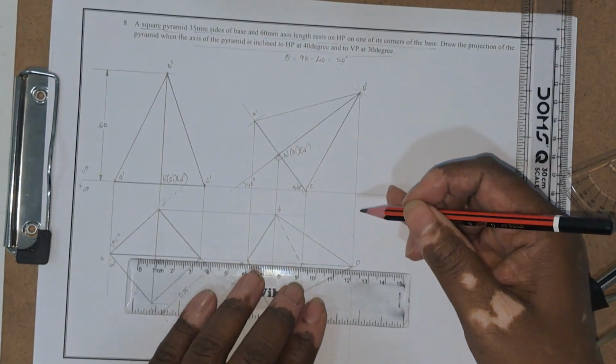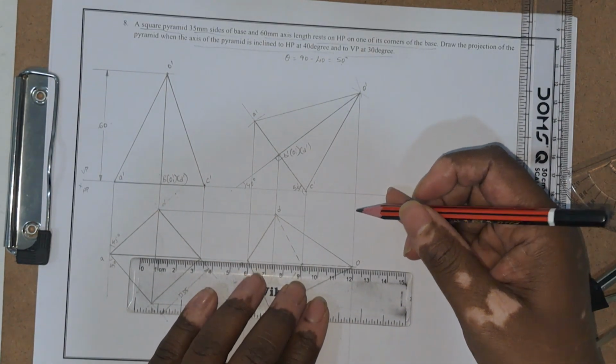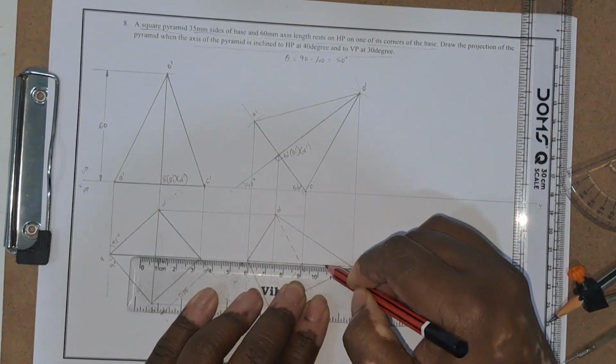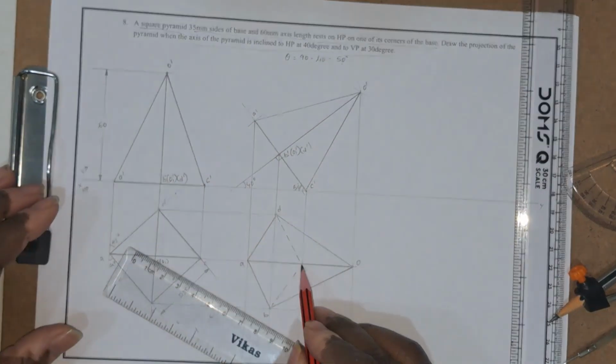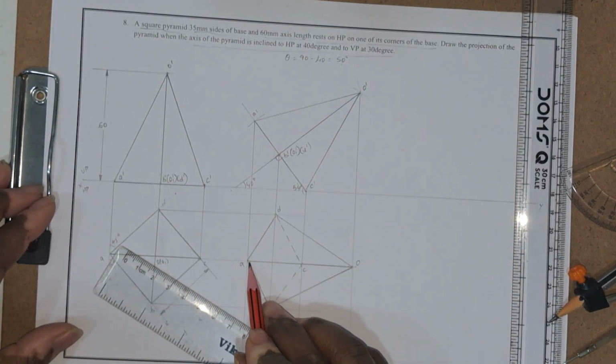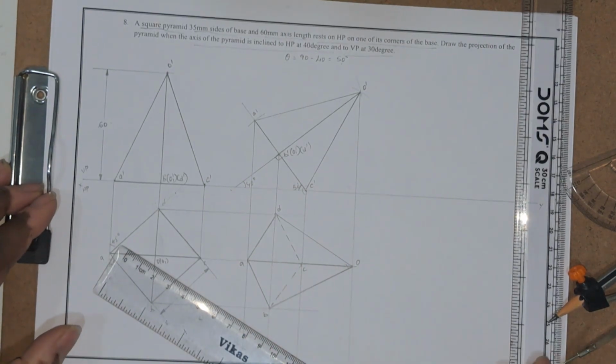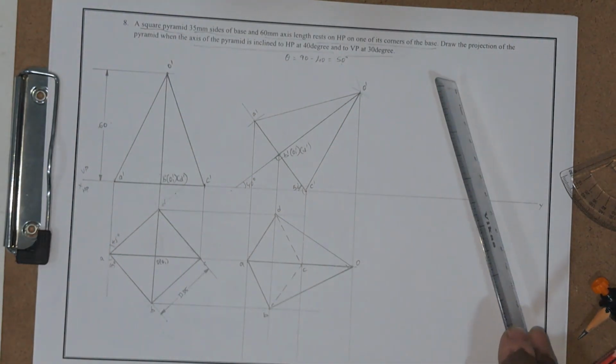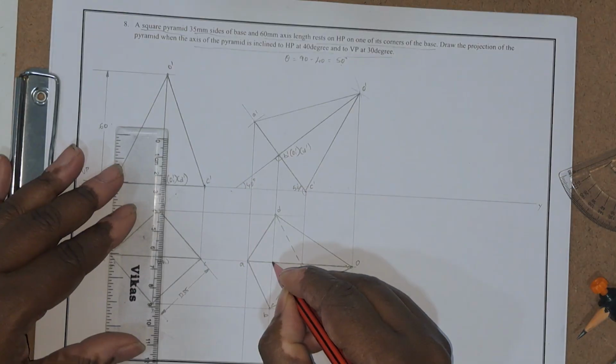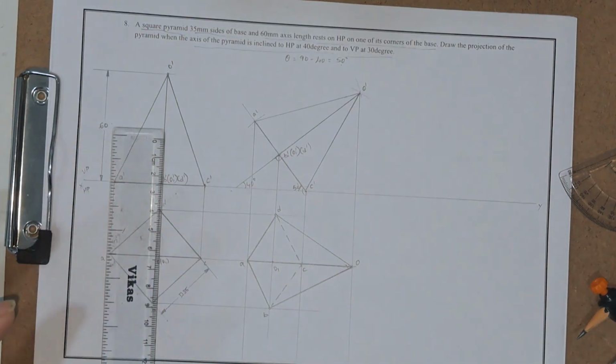Then the fourth rule is all the other remaining lines are visible lines, that is A to O. So if you see here, C to O was a hidden line, but I have a visible line in front on top of the C to O, so the preference is given to the visible line, right? And this point here happens to be my O1.